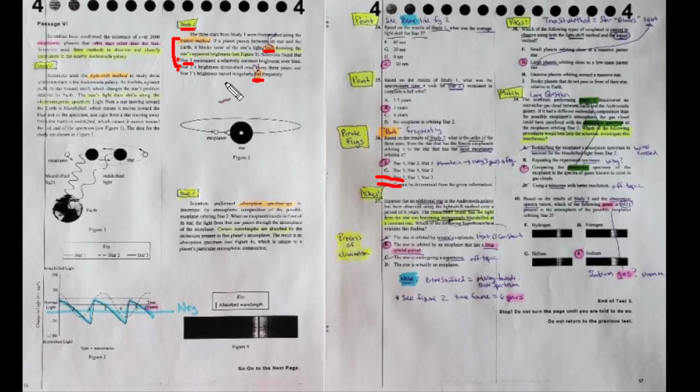Now we look at the second sentence here. It says star 2's brightness diminishes once every 3 years. Okay, and then here's our pirate flag. It says star 3 varies irregularly, but frequently. So frequently, it would be star 1, and then star 2, and then star 3 for the answer choice on that one.